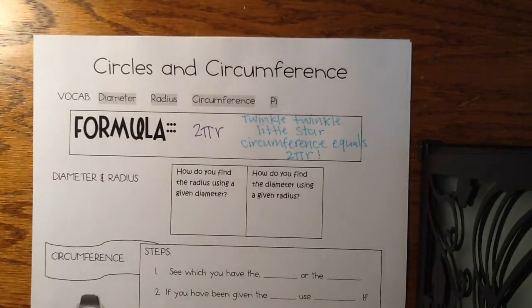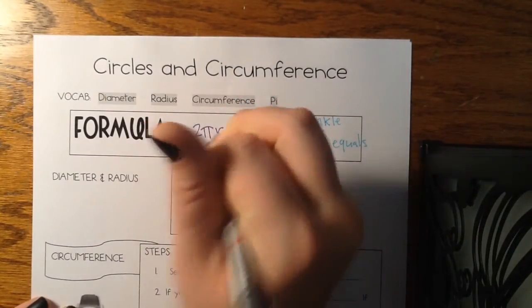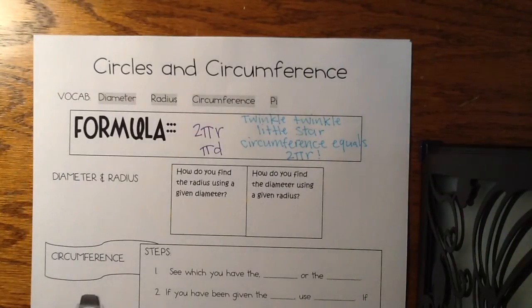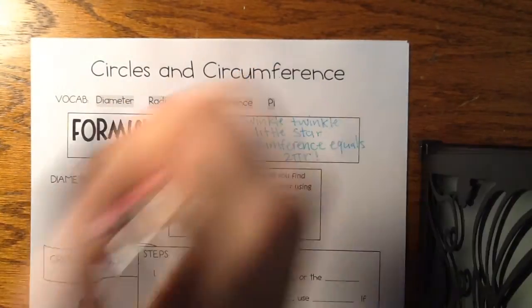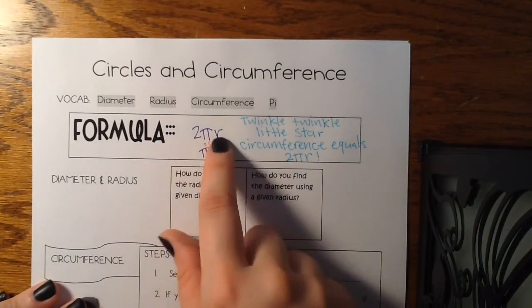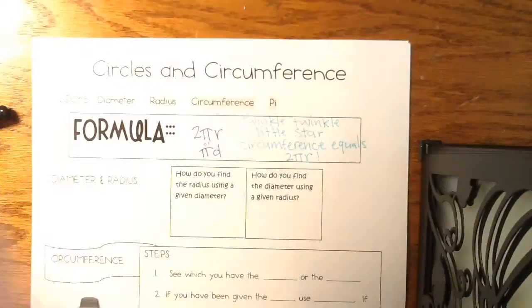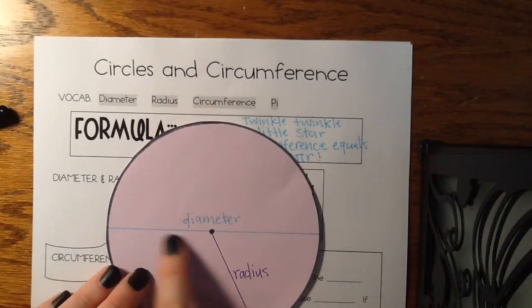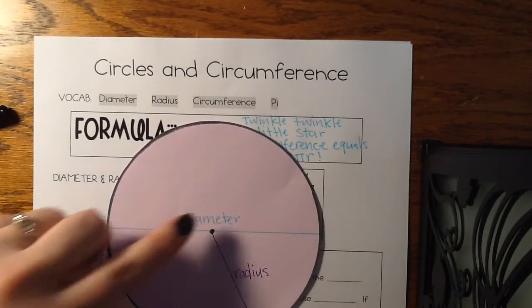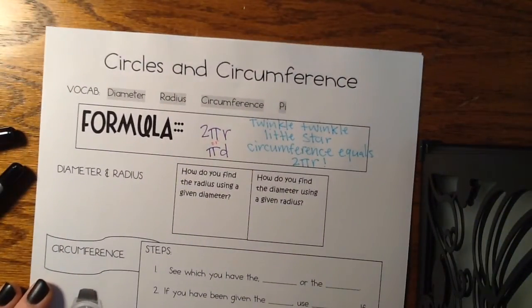Perfect. I hope you guys practice that and remember it. We also have another formula for circumference, which is pi d. This is the same formula except instead of using 2 pi, we're just going to use 2 radii, we're going to use 1 diameter. So we can see from our circle that our diameter is 2 radii.